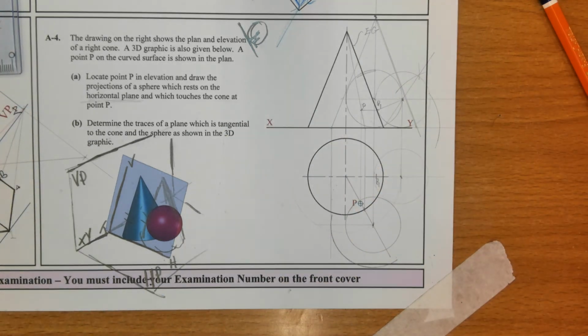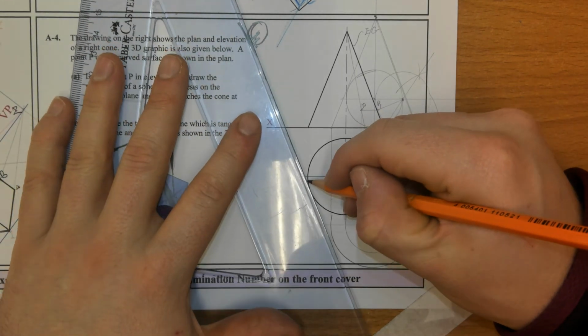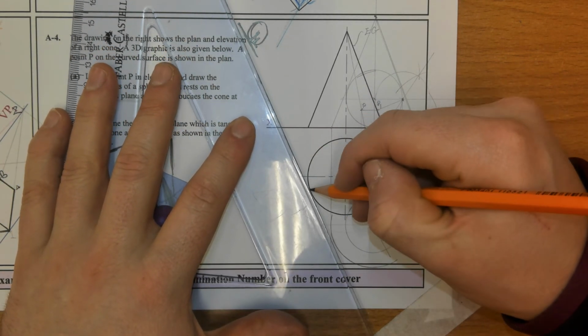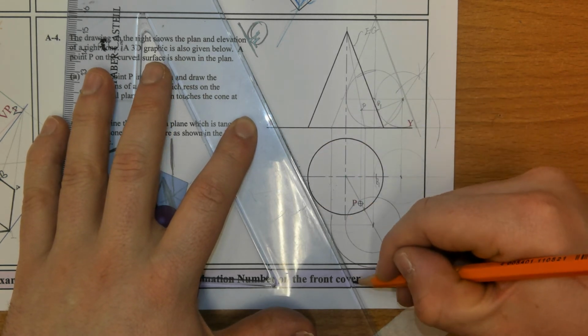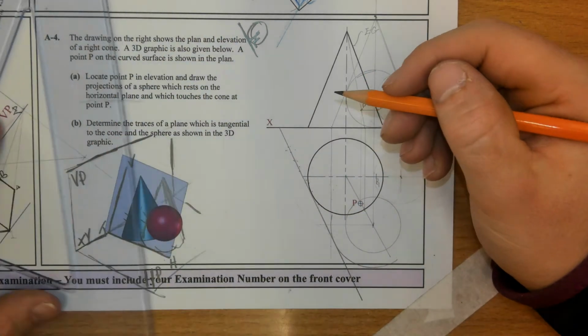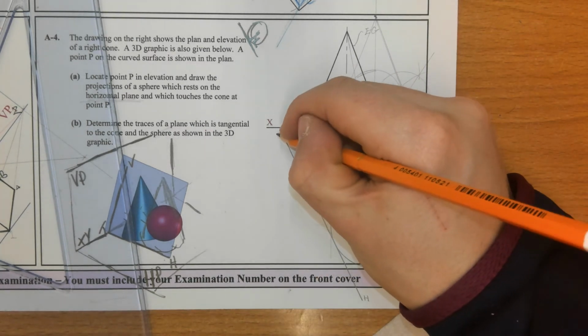Right, and then the HT is going to touch the two circles in plan. So you can just line your set square up with them. Doesn't have to be particular. Okay, well, it does. It touches the two circles. But what I mean is you don't have to do any constructions.